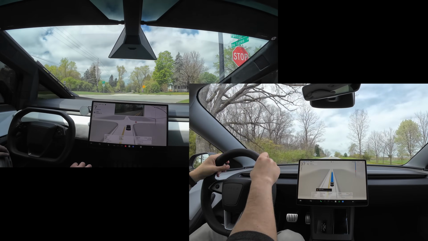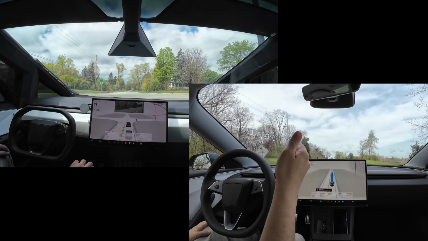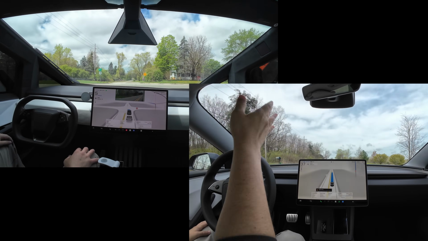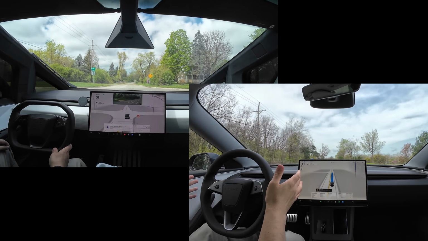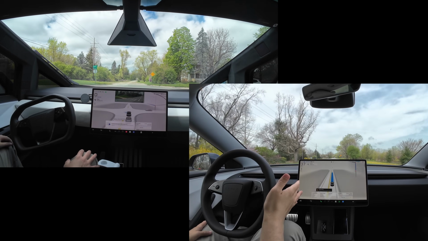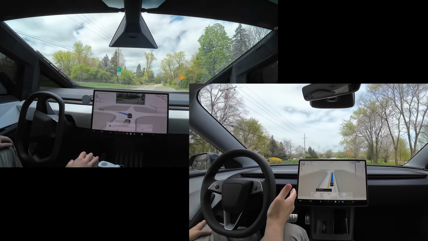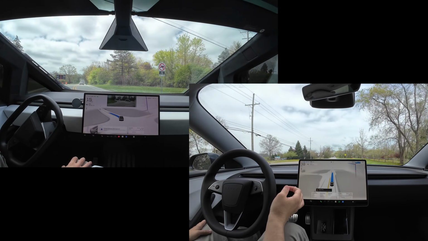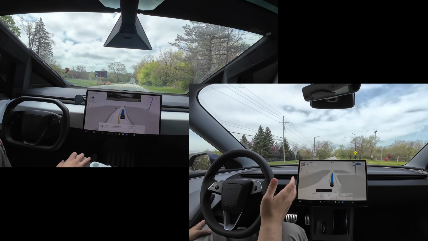Now, unfortunately, at this turn here, I had to have a disengagement in the Cybertruck. As I said before, the Model 3 didn't need any help, but here the Cybertruck was going to turn right out in front of somebody. You can see them coming up on the right now, and I turned on FSD again so the Cybertruck could take over and make this turn and do the maneuver, but it was going to pull out in front of them.